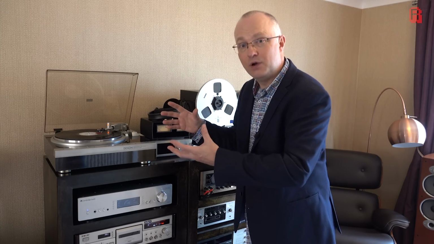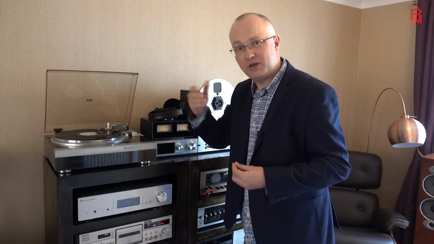I didn't mention before, I'm using a chrome tape because chrome tape is better at capturing high frequencies. Type 1 tape tends to cut those off a little bit, but it's better at capturing the lower frequencies. So much better to use a chrome tape, a Type 2, for something like a Spectrum game, because as you could hear from that loading sound, it's all more towards the higher end of the spectrum.